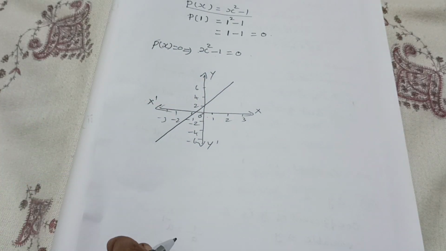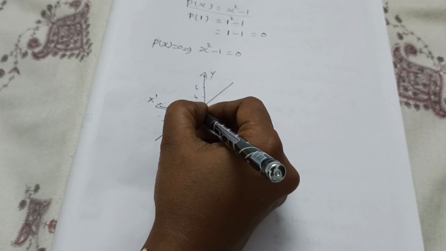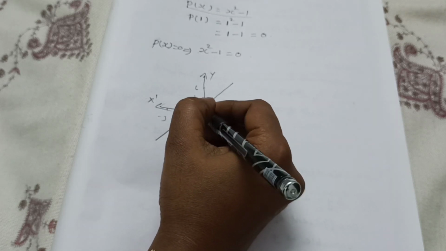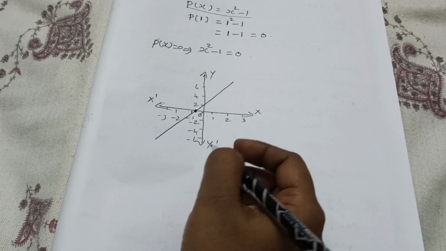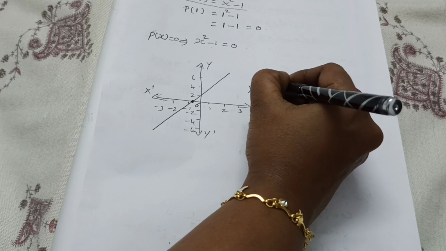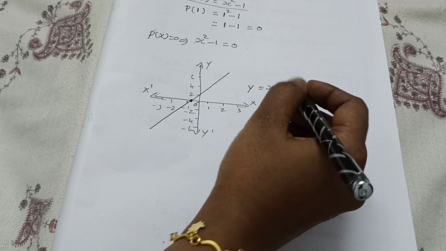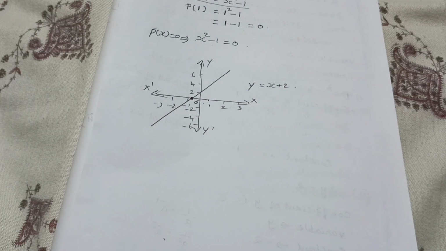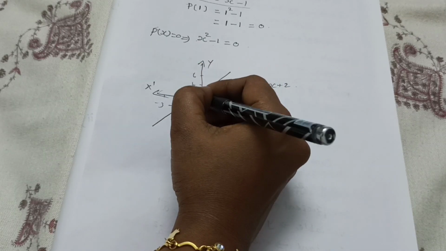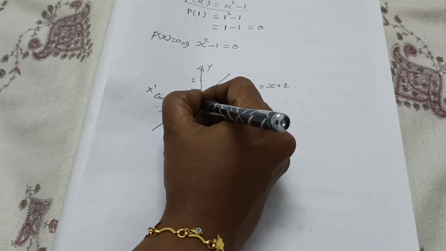Suppose this is on a graph, and this is the line, isn't it? Then this line intersects the x-axis. How many points? 1 point, isn't it? Suppose this is the equation y equals x plus 3 or x plus 1, like that. Say y equals x plus 2, then we will get one graph like this. This line cuts the x-axis at 1 point, isn't it?